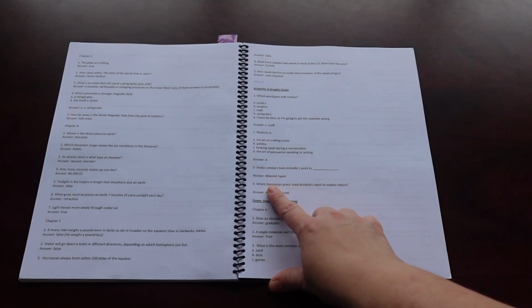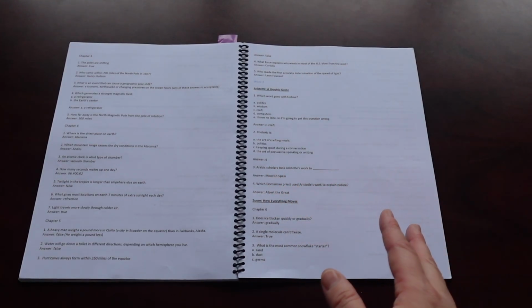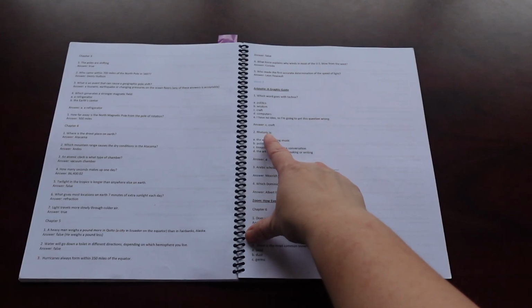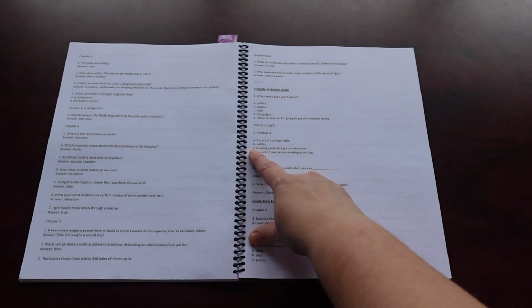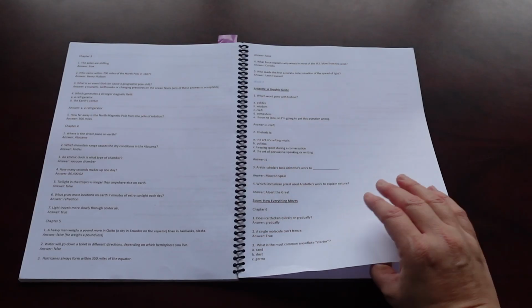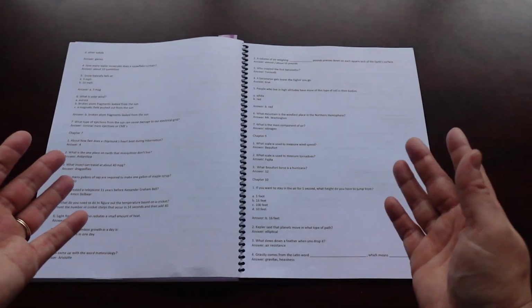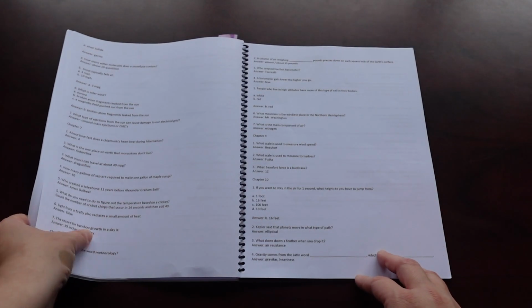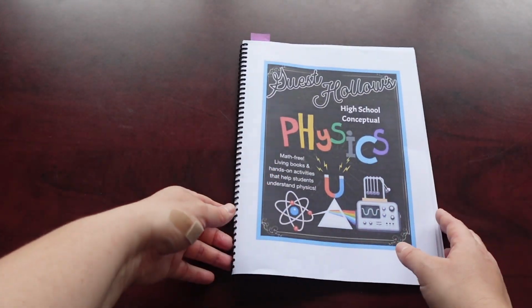I wish the answers were a little bit easier to discern and to read. I wish they would just highlight which one it is instead of writing it again. I found that a little bit annoying, but really in the grand scheme of things, not too much. So that is that portion.